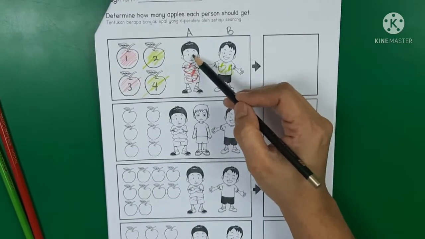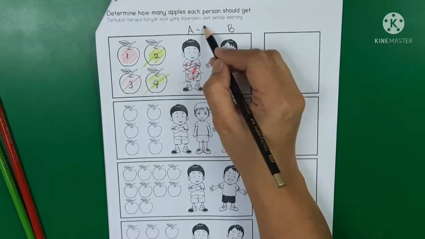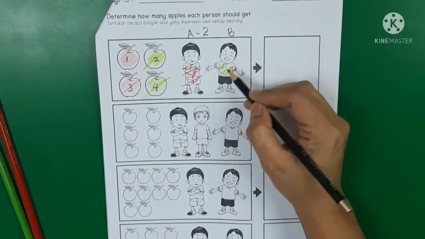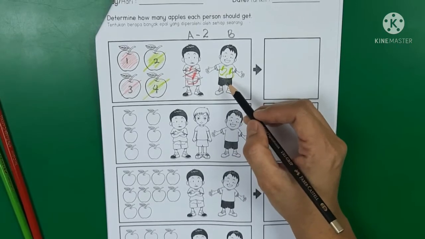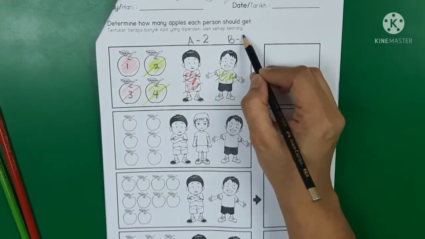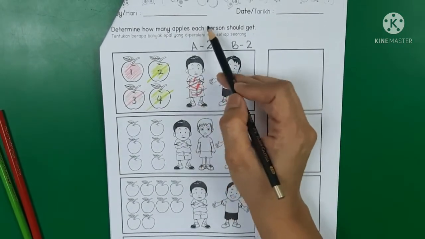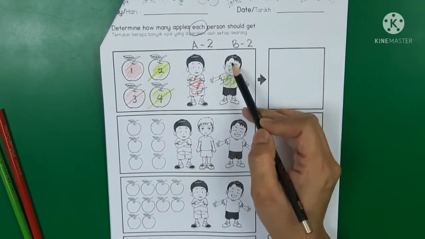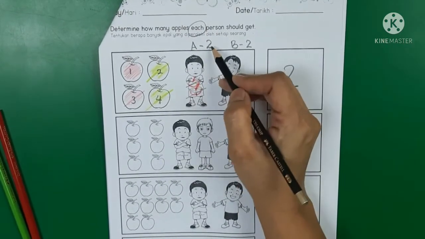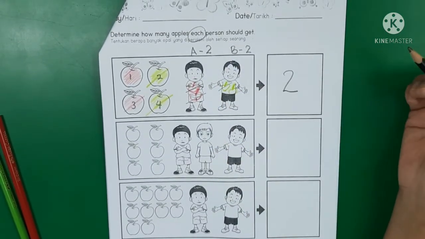How many apples does A get? 1, 2. A gets 2 apples. What about B? How many apples did he get? 1, 2. B gets 2 apples. So, how many apples does each person get? 2. A gets 2 apples and B also has 2 apples.